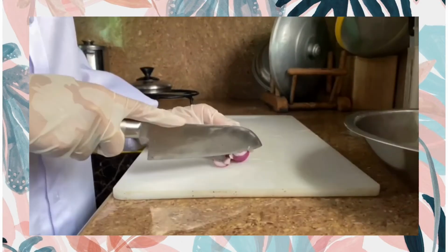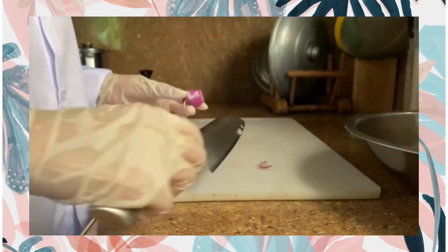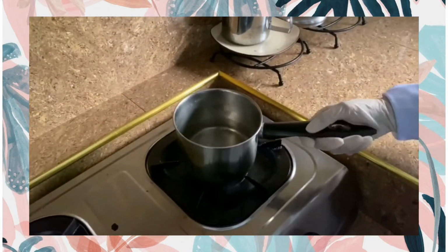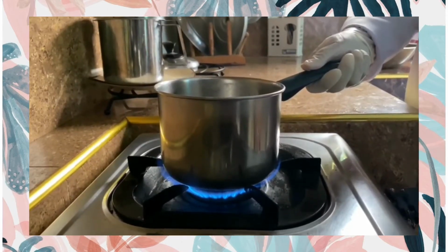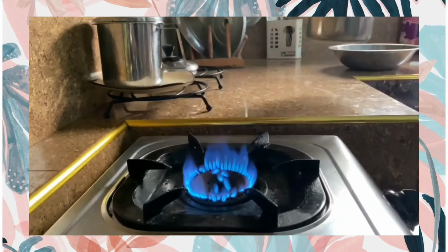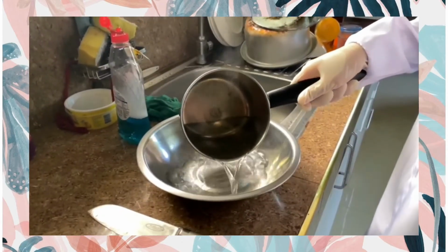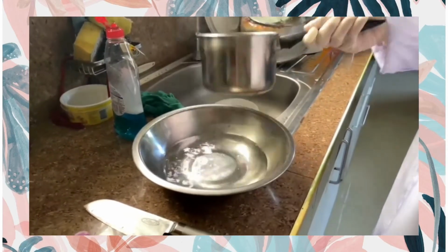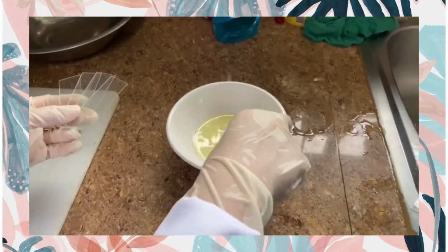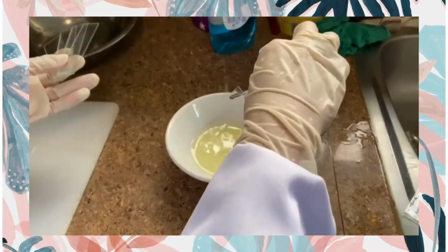First, let's prepare our specimen. Boil water up to 40 to 60 degrees Celsius. Then put the hot water in the basin. Next, coat the slides with egg white for adhesion.